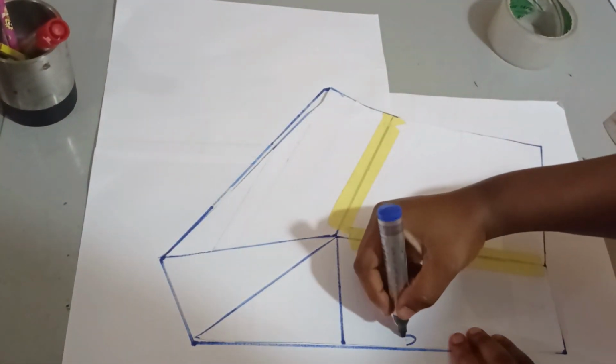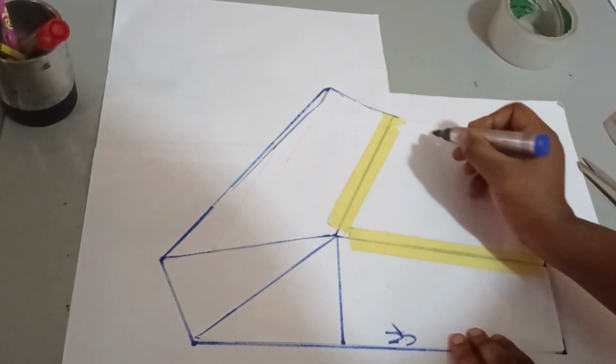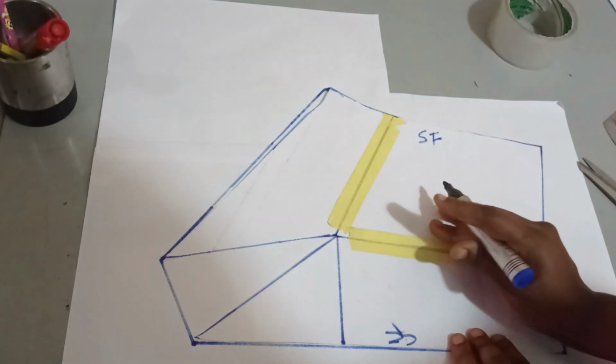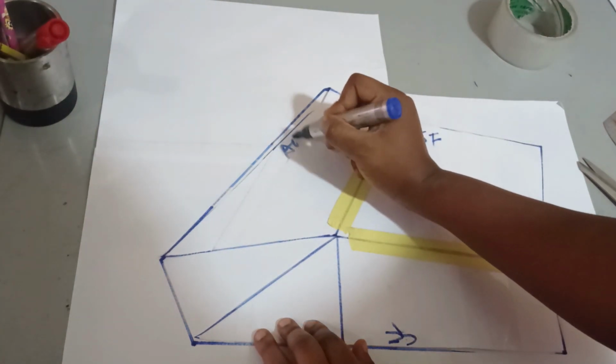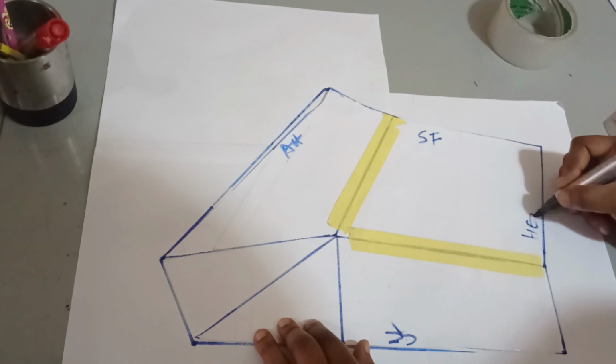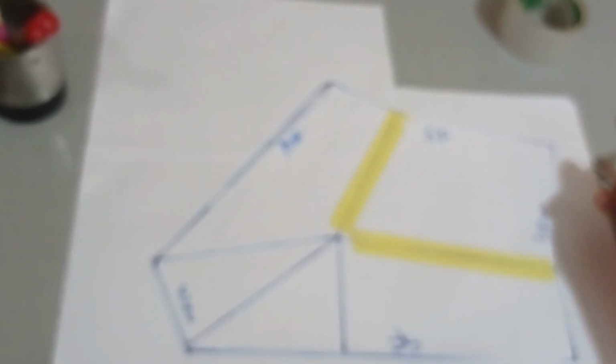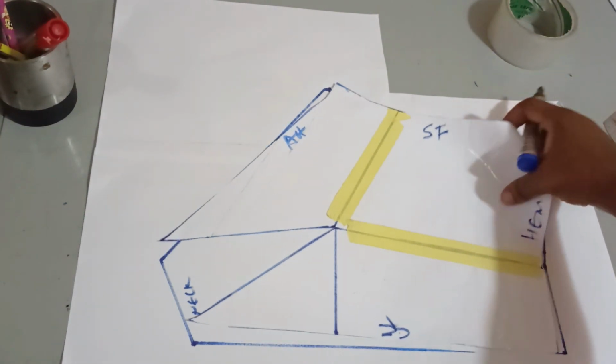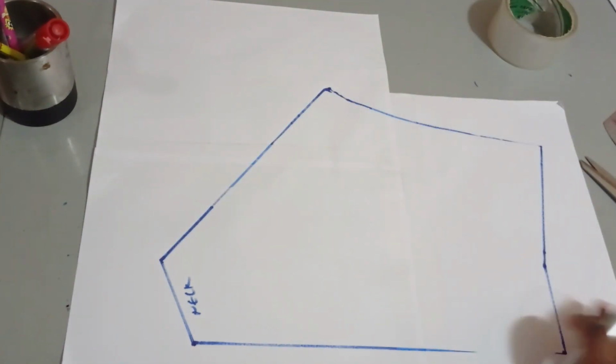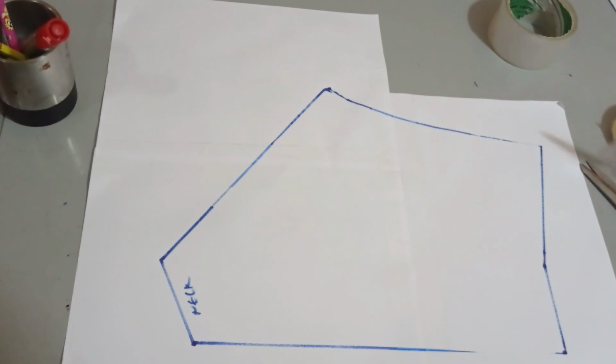So I'm going to label this side center front. I'm going to label this side front. This is the armhole area, this is the hemline, and this is the new neckline. Okay, so that I won't get confused. So now I can remove this pattern, and this is what I have.